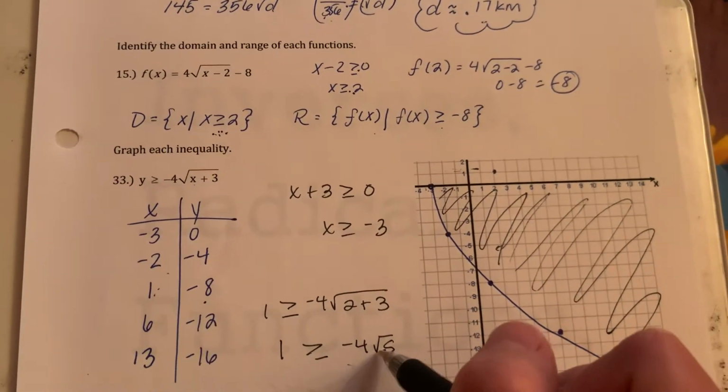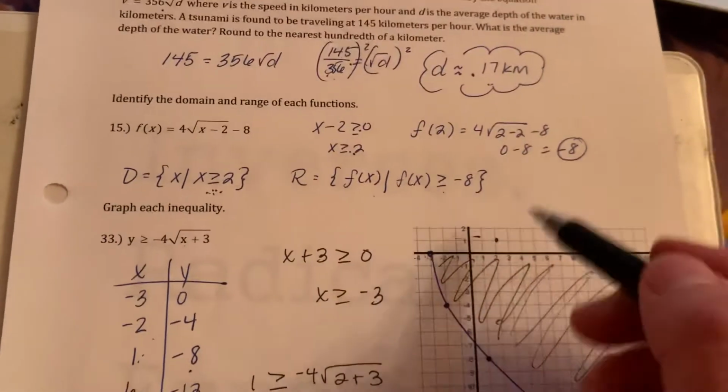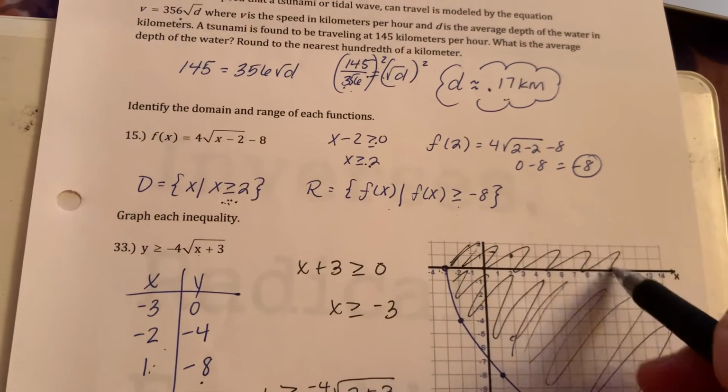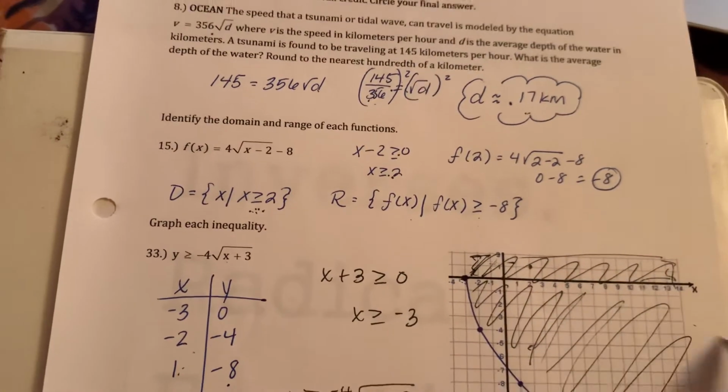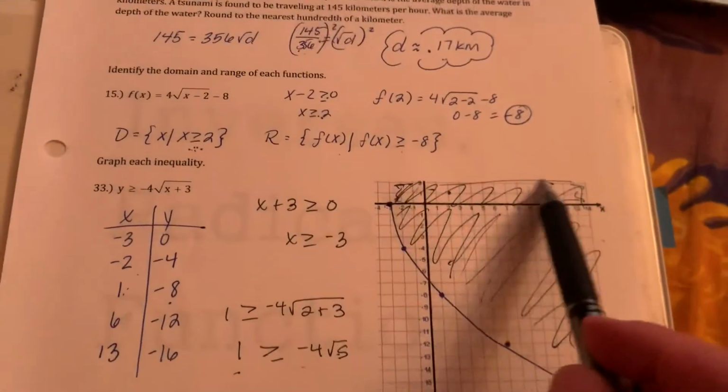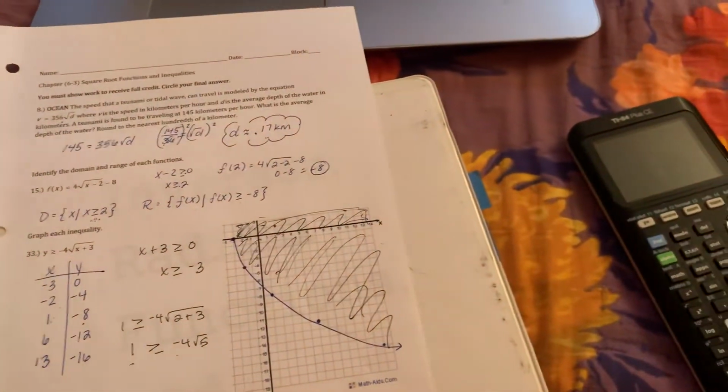Yeah, it's going to be a negative number, which is going to be less than 1. So yeah, you can do that. You just can't go past this way. Okay, so that would be your answer. If you left that blank, it'd be wrong. So that is 6.3. Let's do 6.4.